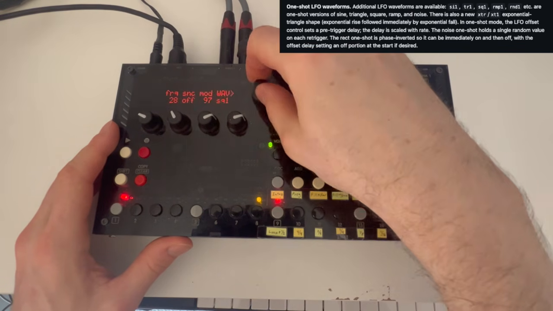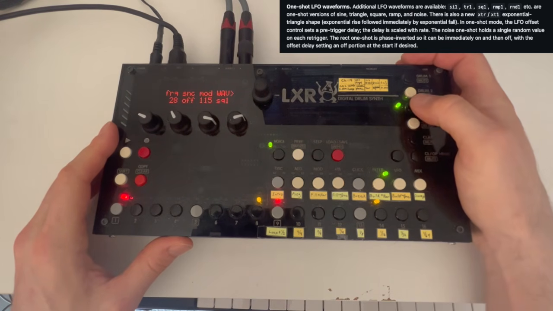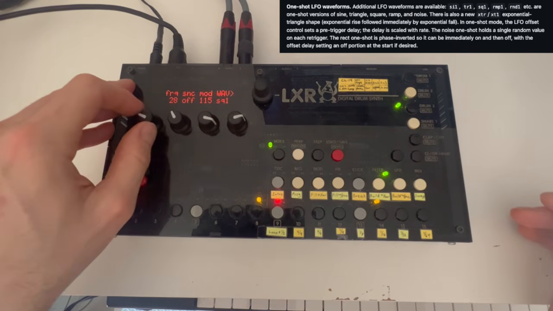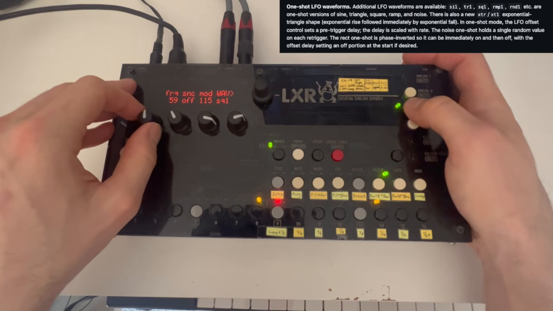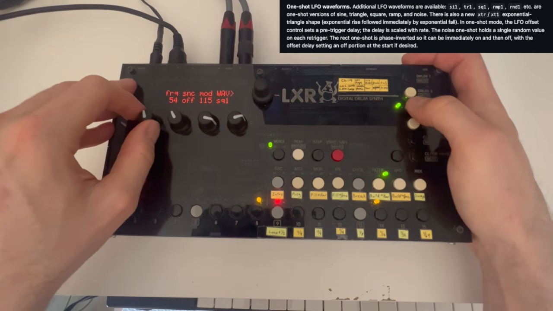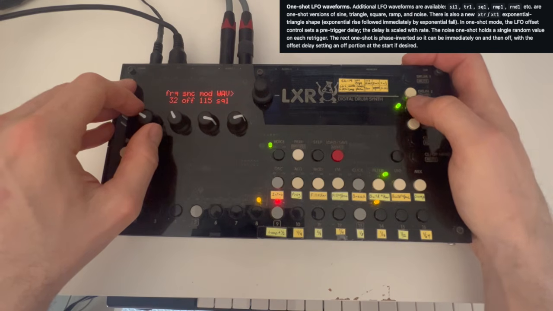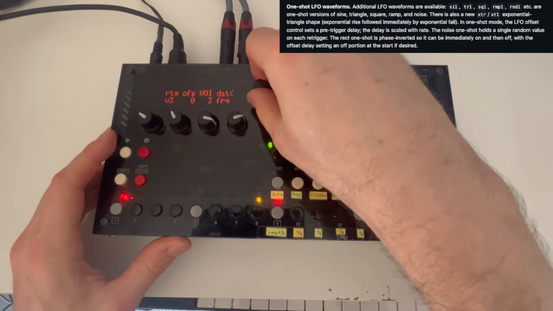I need to increase the modulation depth a little bit, maybe. So that's the one-shot square wave. If I raise the frequency, yeah, it goes up at the beginning and then down again.